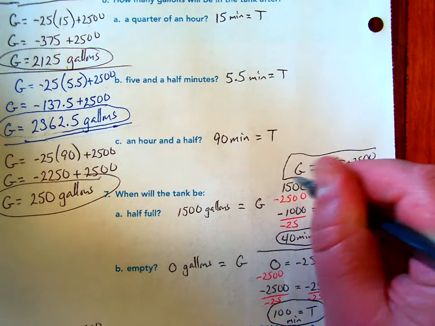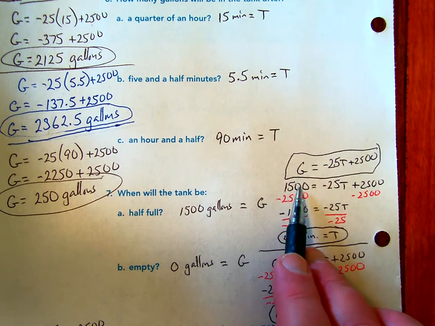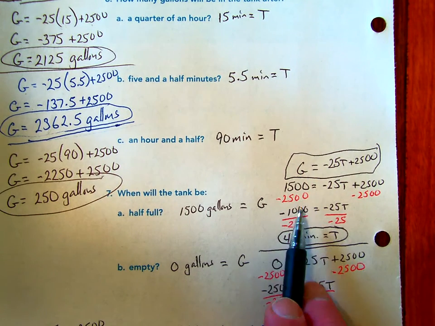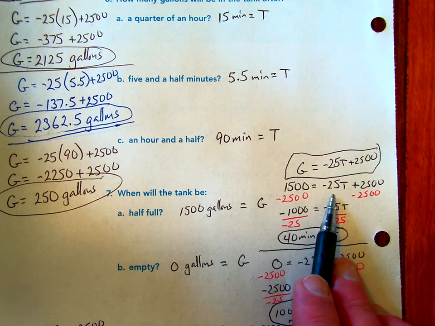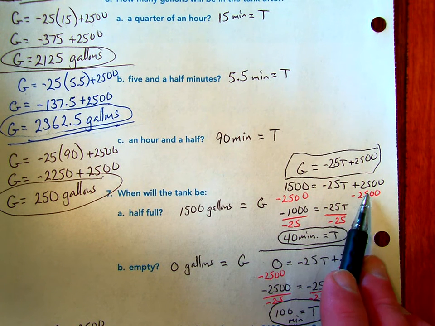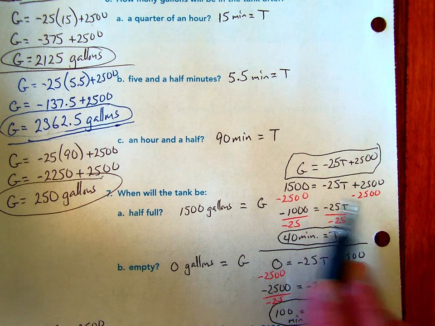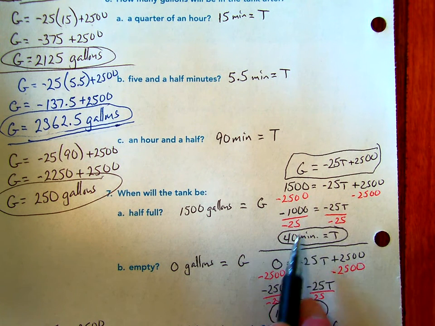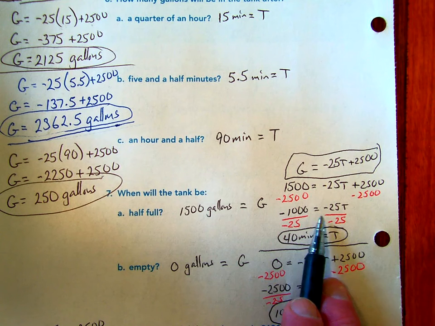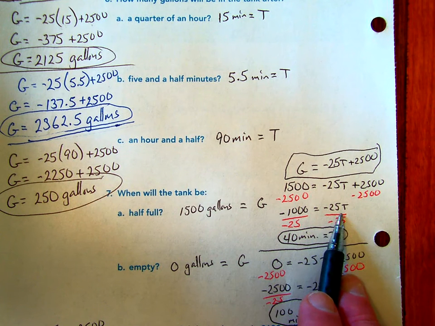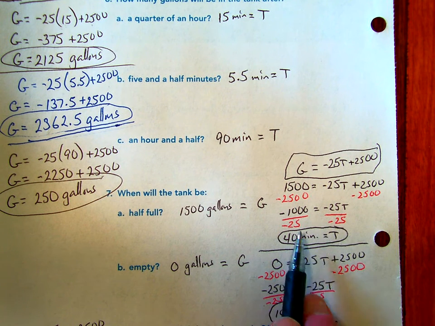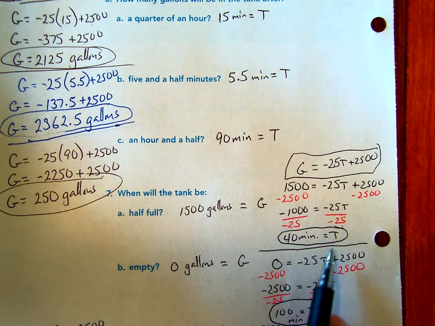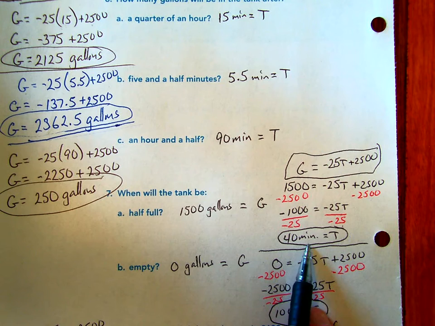And I just substituted a 1,500 for the G. 1,500 equals negative 25 times T plus 2,500. Subtract 2,500 from both sides. Negative 1,000 equals negative 25T. Divide both sides by negative 25. T equals 40. So the time is 40 minutes. So half full in 40 more minutes.